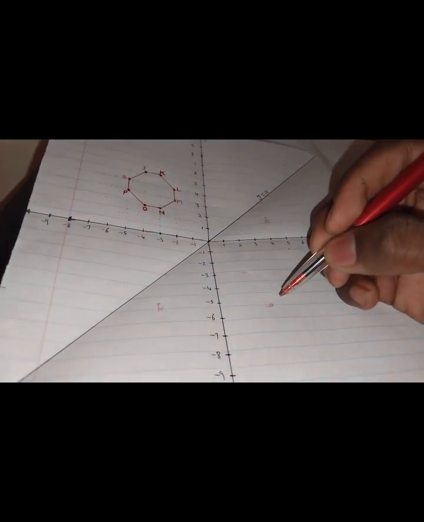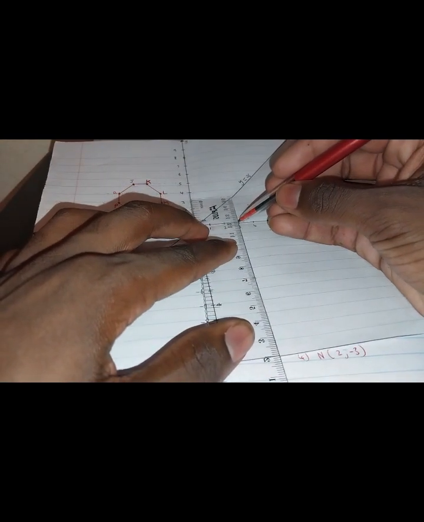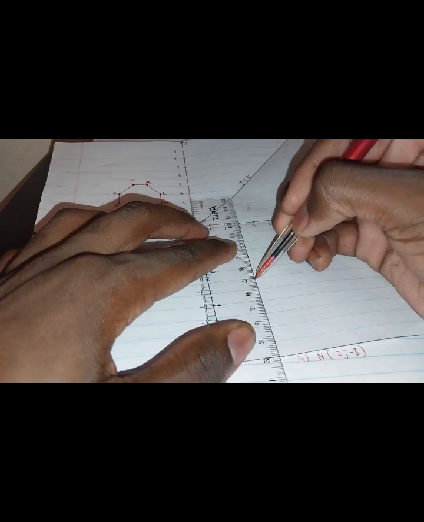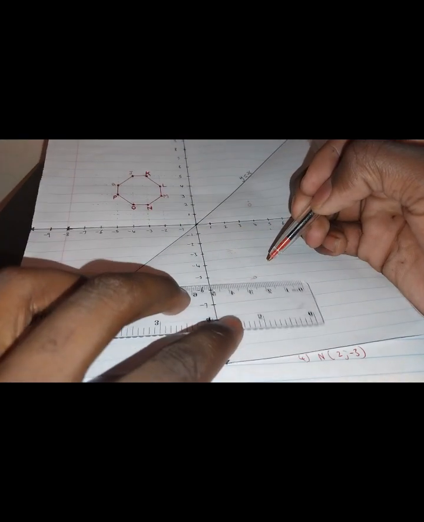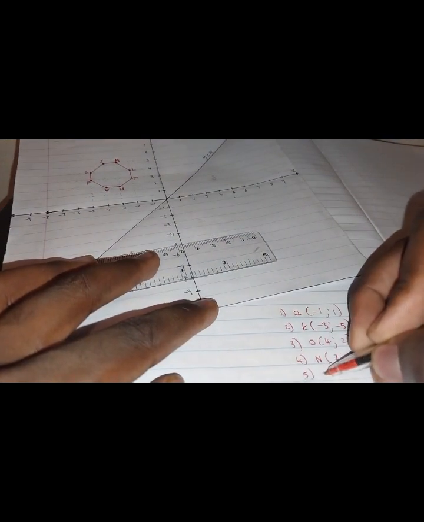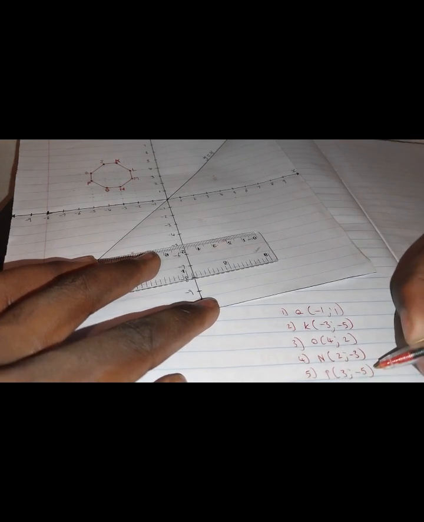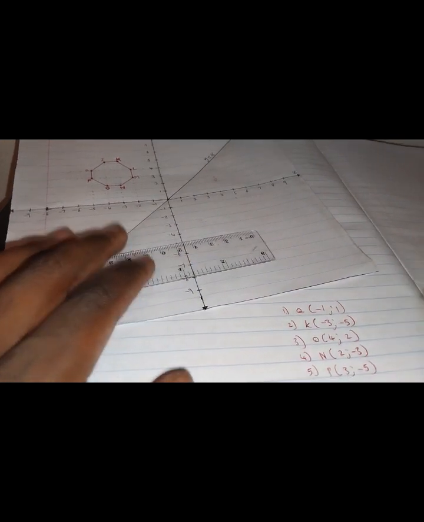Here's where P lies. The coordinates read as follows: 3 and negative 5. The coordinates of P are 3 and negative 5 after reflection.